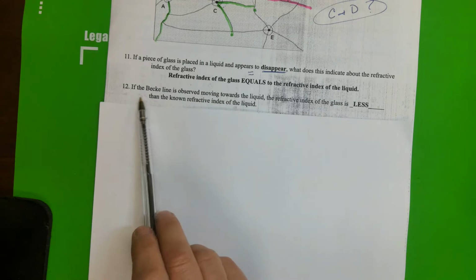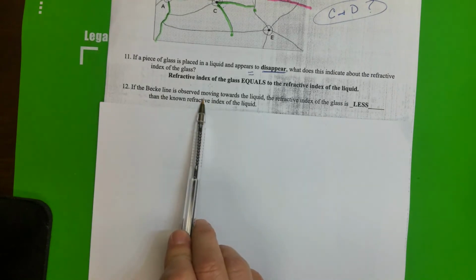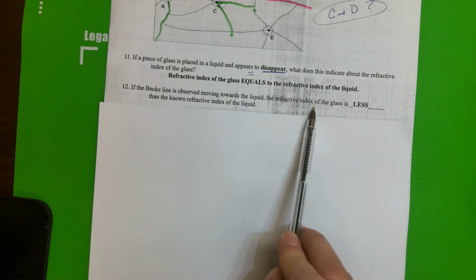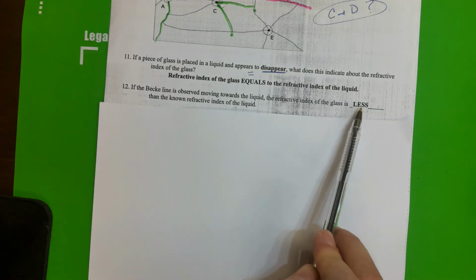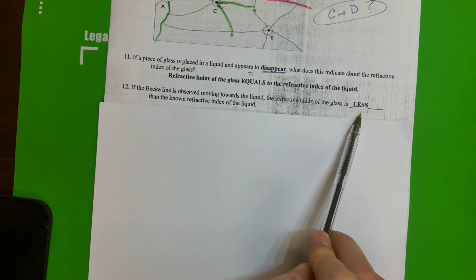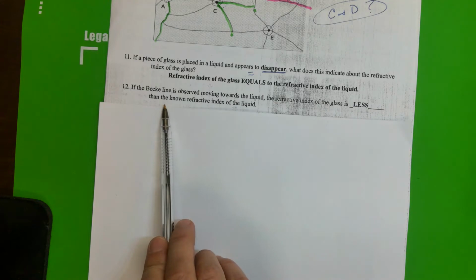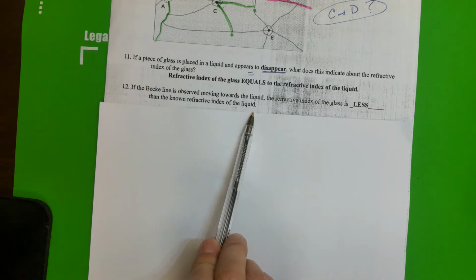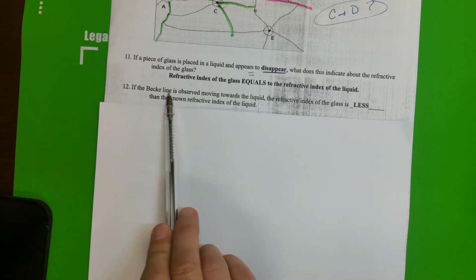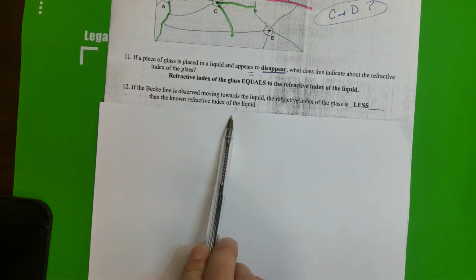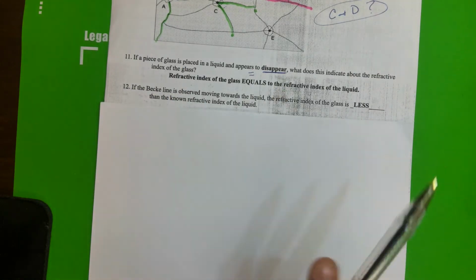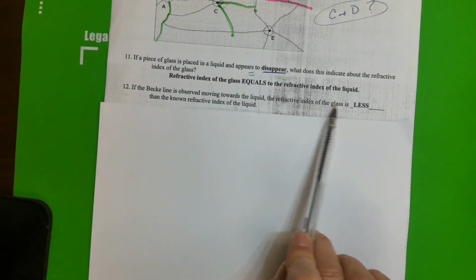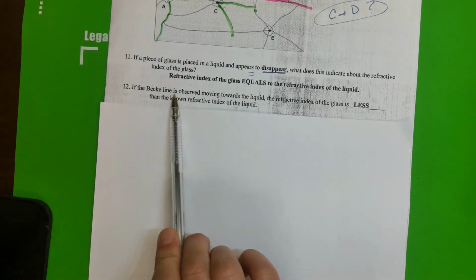Okay. Number 12. If the back line is observed moving towards the liquid, the refractive index of the glass is less than the known refractive index of the liquid. So again, because it's going towards the liquid, remember the Becke line will always move towards the higher refractive index, always. So that means that glass will be less than the liquid because that back line is going towards the liquid.